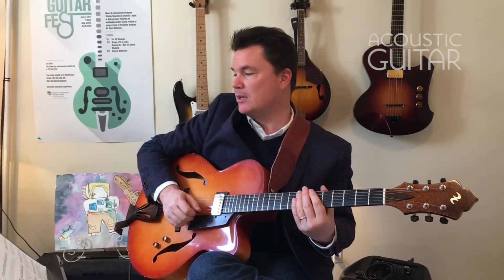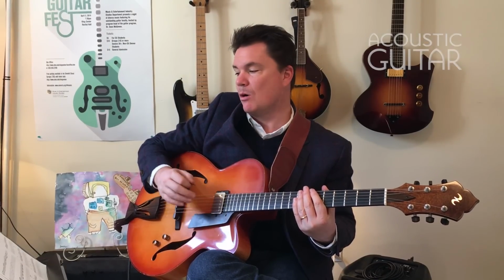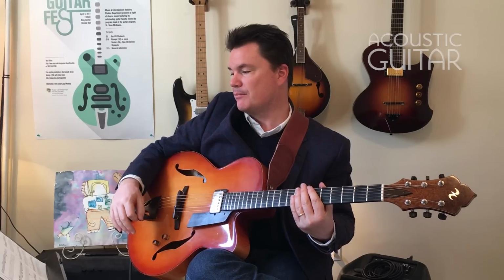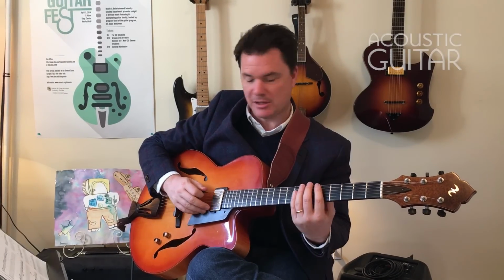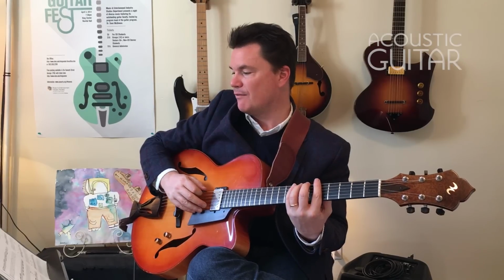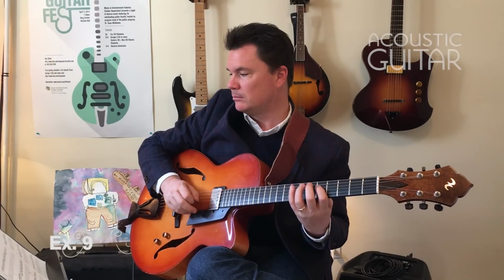And then example 9 is similar to example 7, where we'll go up in thirds and then come down the mode of Mixolydian in broken thirds. So here's example 9.